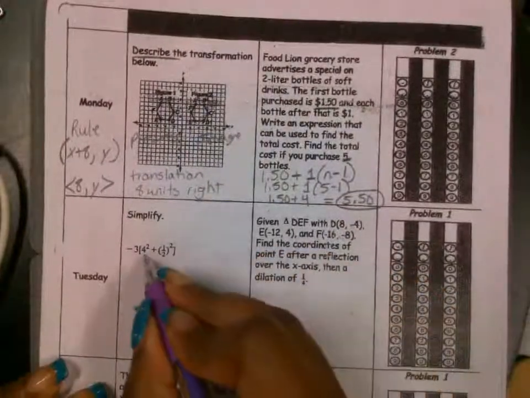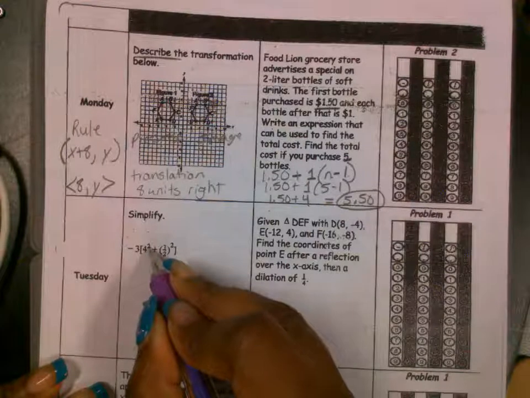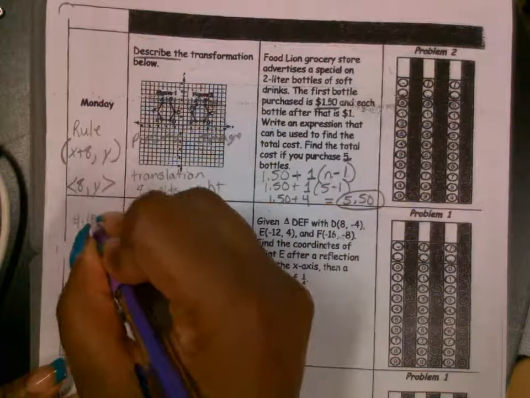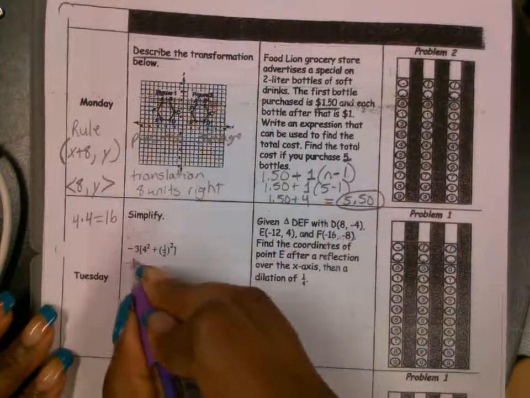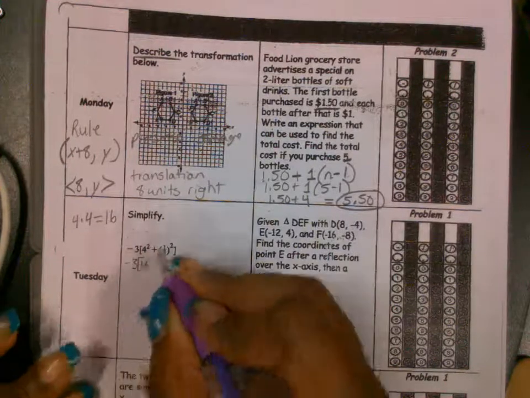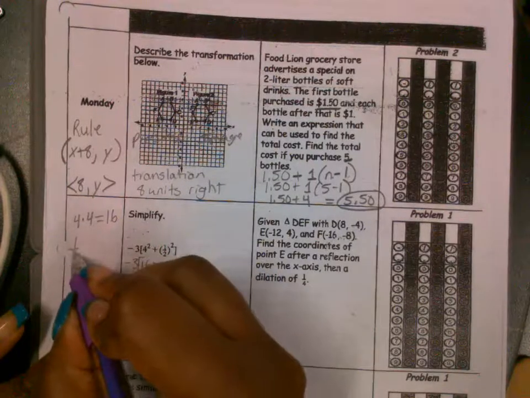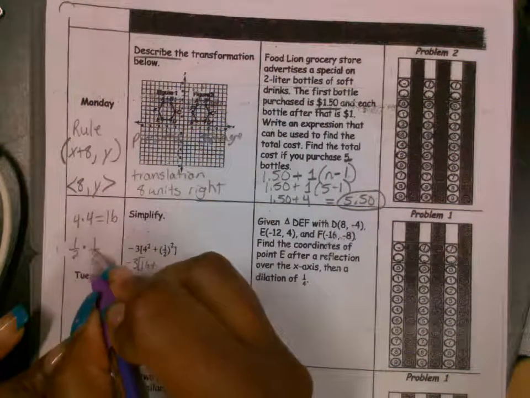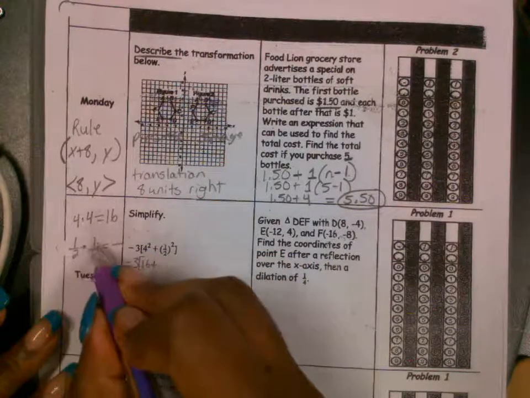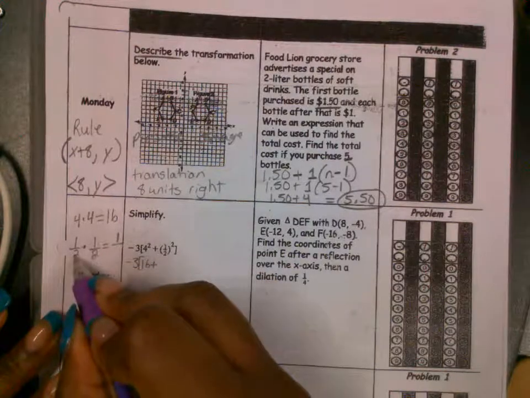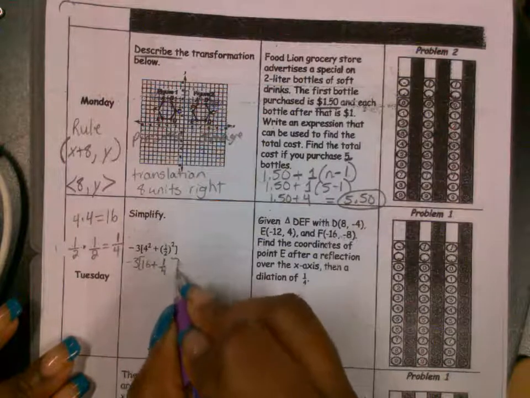Let's look at this. Order of operations, we want to do what's in the parentheses first. We have 4 to the second power. That's the same as saying 4 times 4. What's 4 times 4? 16. So here we got 16. Then we got plus 1/2 to the second power, which is the same as saying 1/2 times 1/2. Okay, multiply straight across. So on the top, what's 1 times 1? And on the bottom, what's 2 times 2? Good job, y'all.